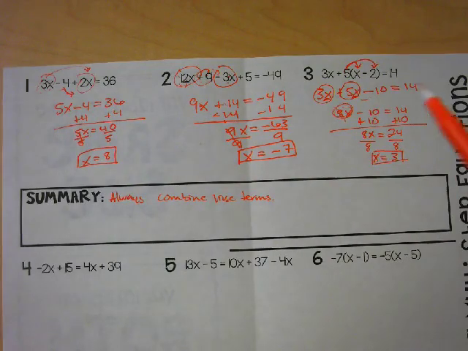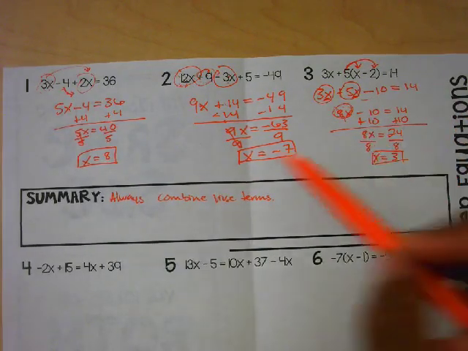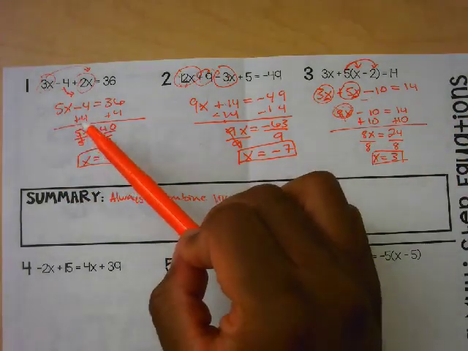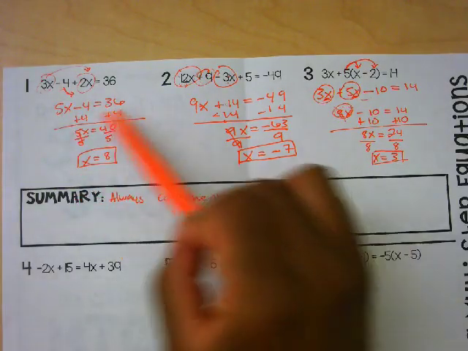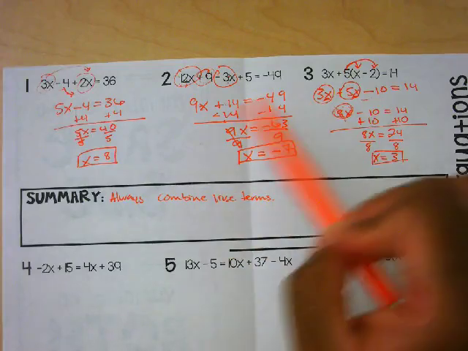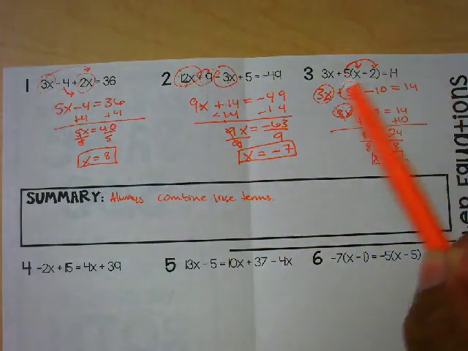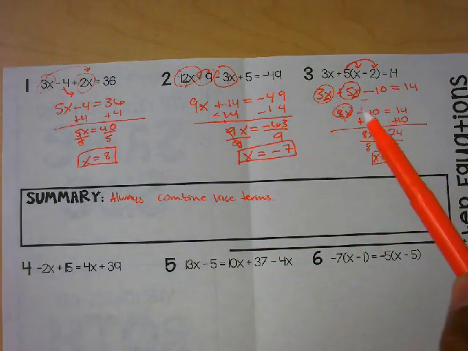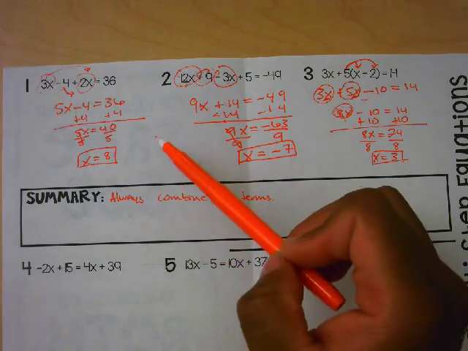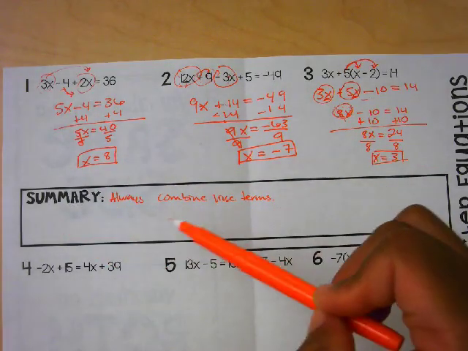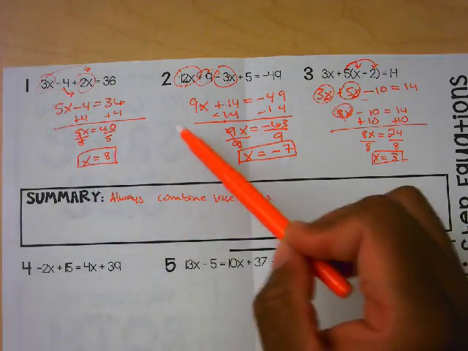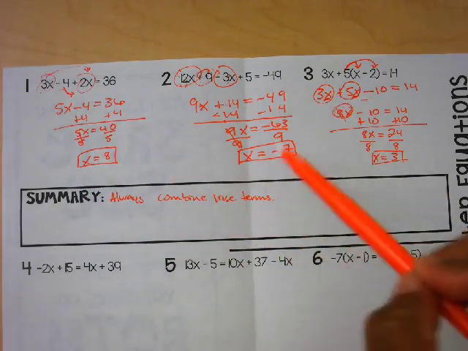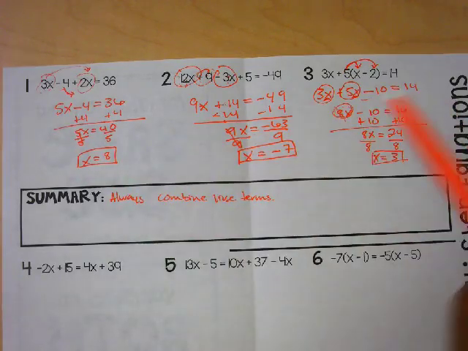So your job right now is to pause the video, and then I want you to write about things you need to remind yourself whenever you're doing the math and have to combine those like terms. Okay, so again, your job right now is to pause the video and write down in this summary box things you need to write down to remind you of the steps it takes to solve problems like these.